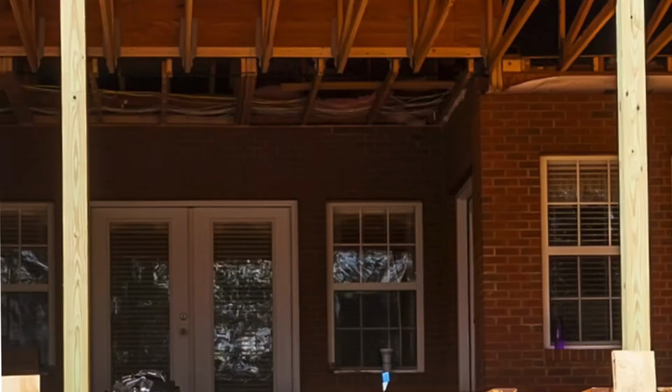Imagine that you're overseeing a construction, renovation, or installation project. What if things don't go as planned? What if something goes wrong before the project is completed? That's where a builder's risk insurance policy comes into play.